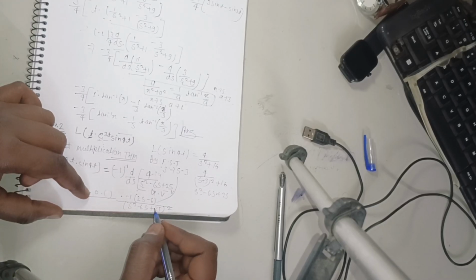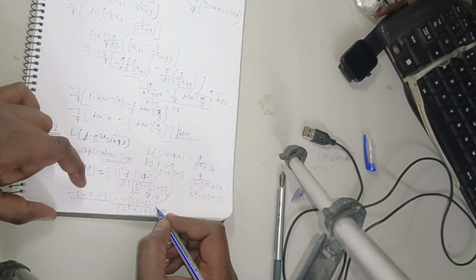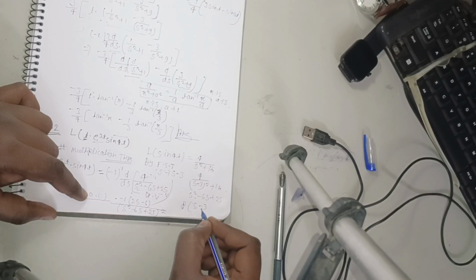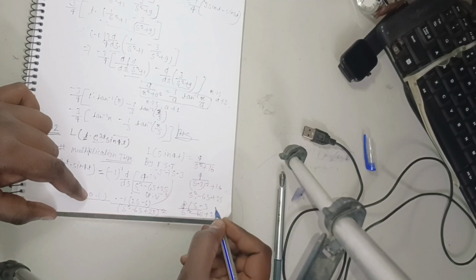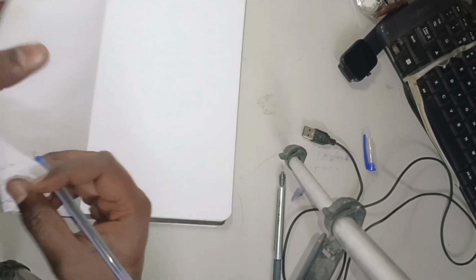So 2s minus 6, or I can write 4 times 2 is 8, (s minus 3) upon (s square minus 6s plus 25) whole square. Okay, so this is the final answer.